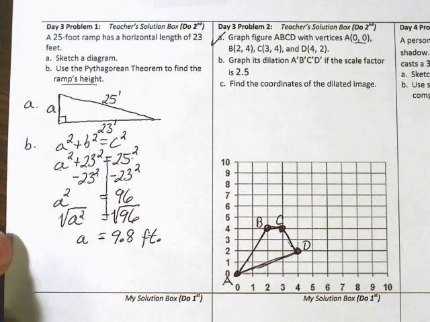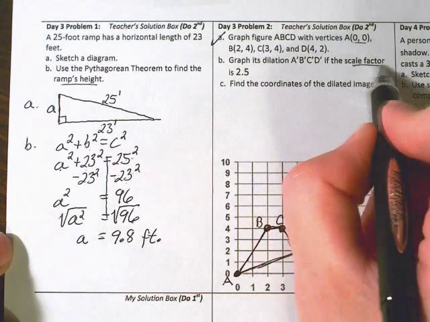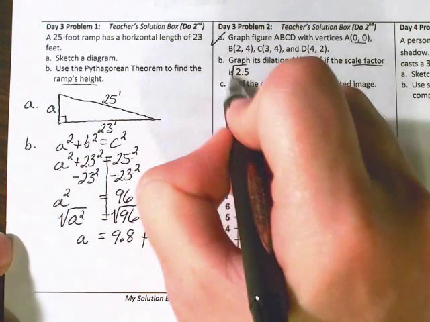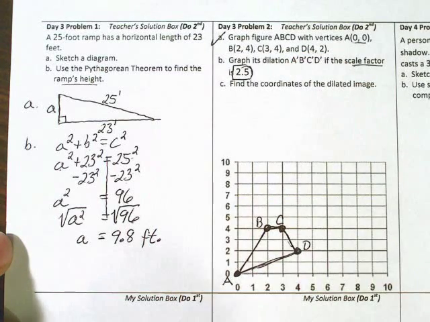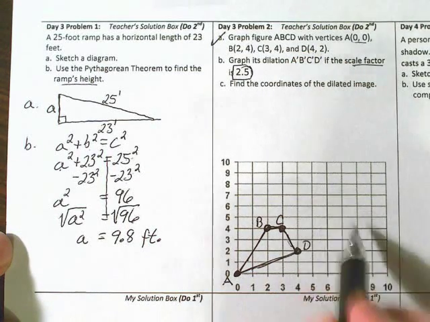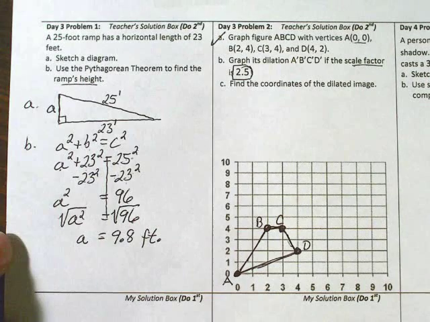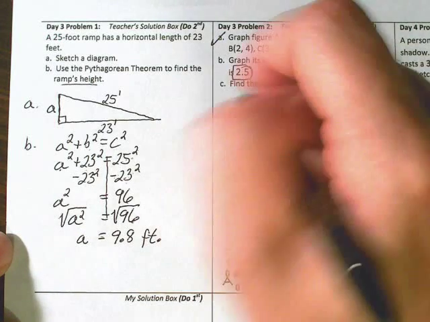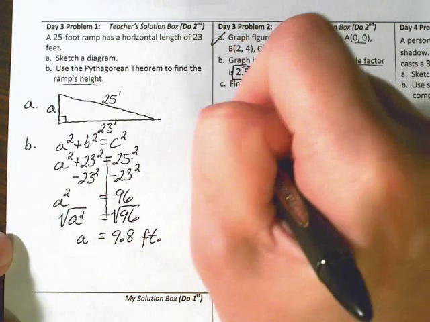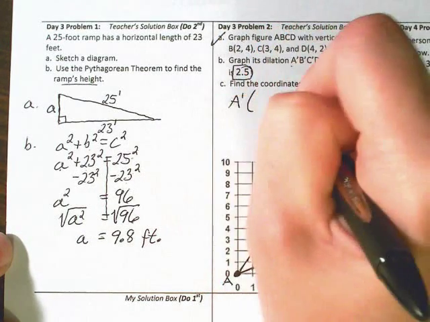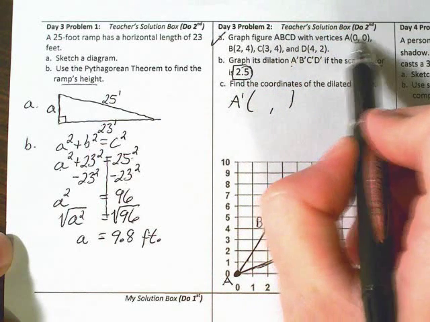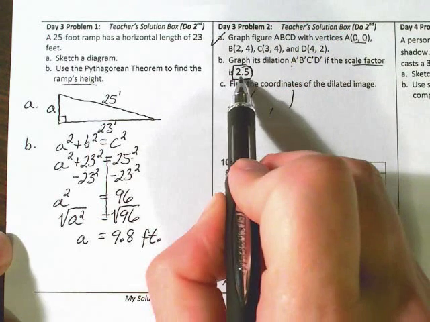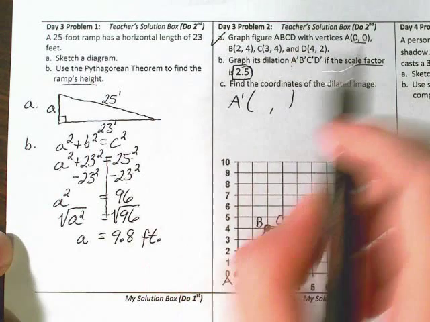Now part B, graph its dilation if the scale factor is 2.5. We're going to create a larger four-sided shape that is the same shape as this, but we're going to use a scale factor of 2.5 to enlarge it. To find A prime, we start with the ordered pair for A and multiply by the scale factor of 2.5.